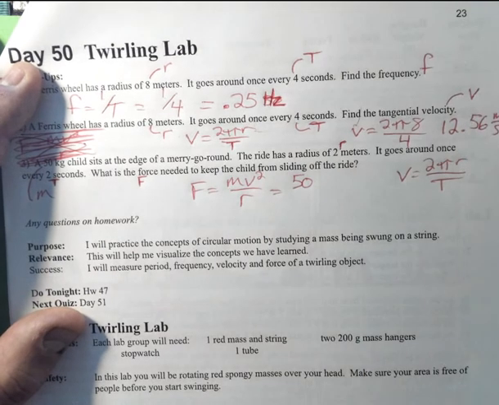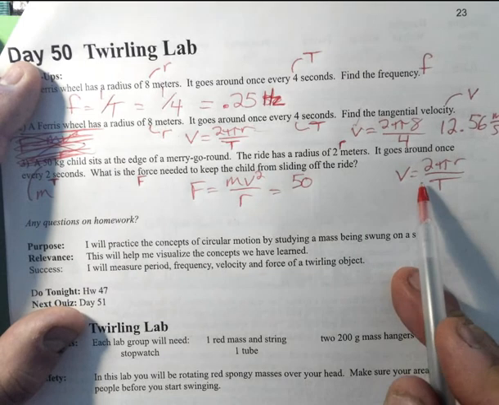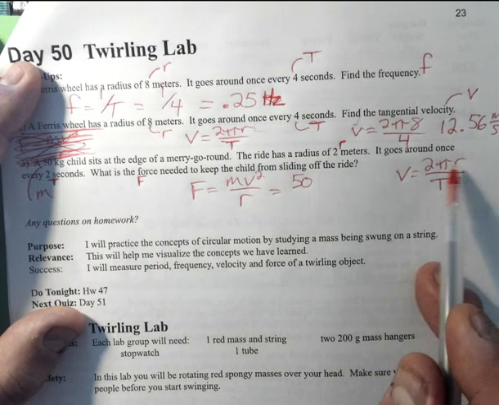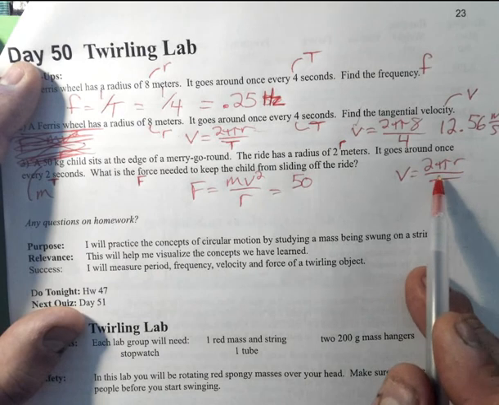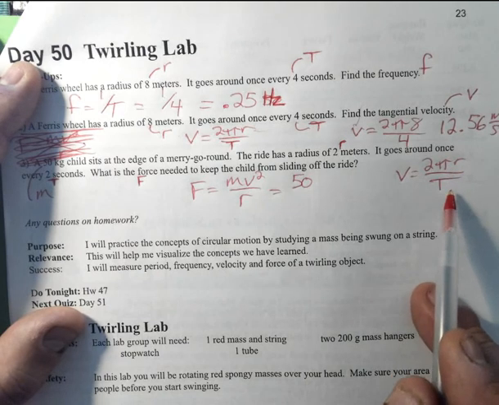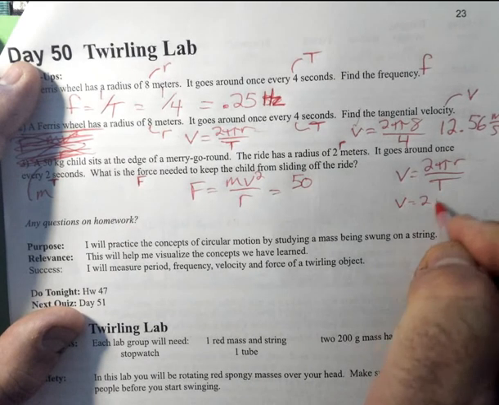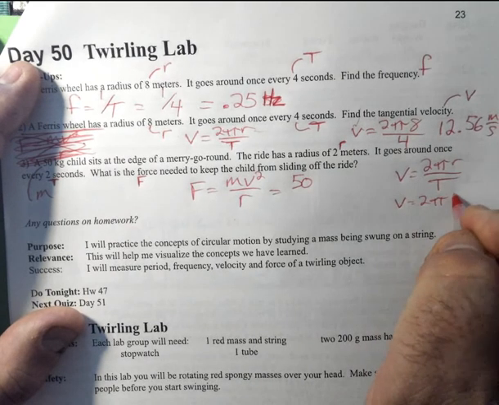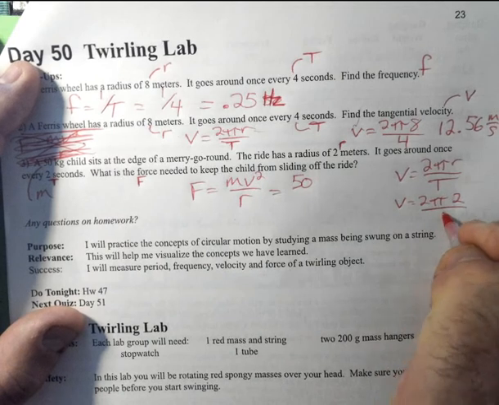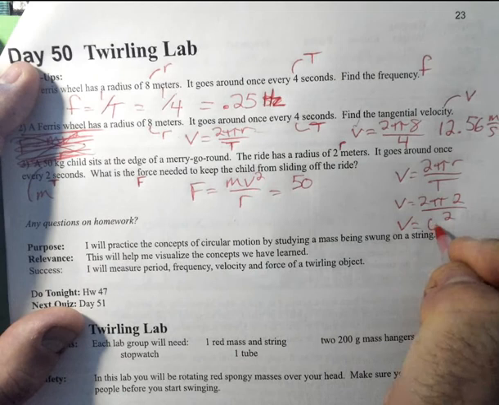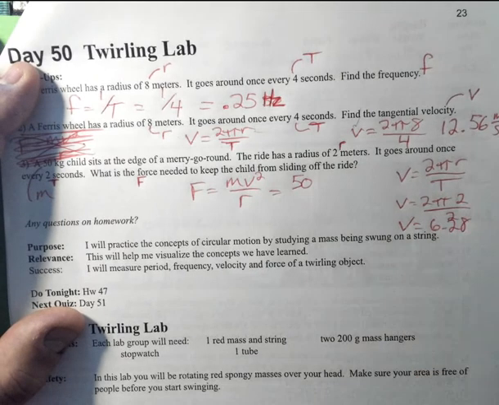We could do off to the side, v equals 2 pi r over T. This is the circumference of the circle. This is the time to make one circle. So distance divided by time. Okay, so the v is 2 pi, the radius is 2, and the time period is 2. So the velocity is going to be 6.28 meters per second.